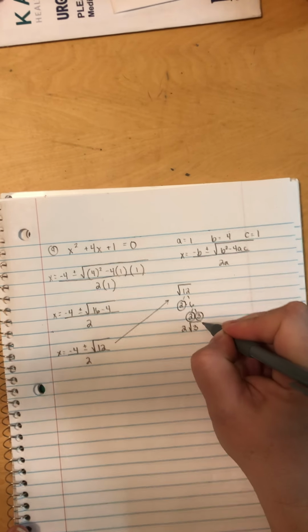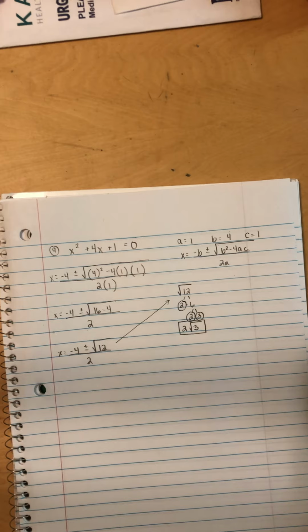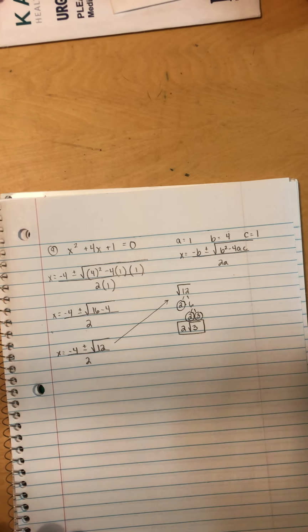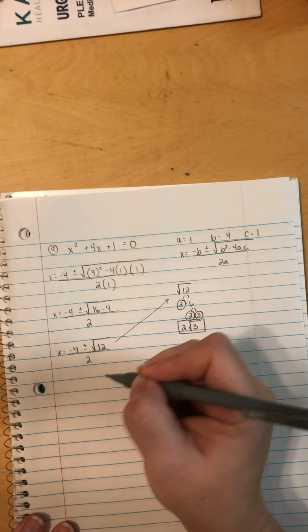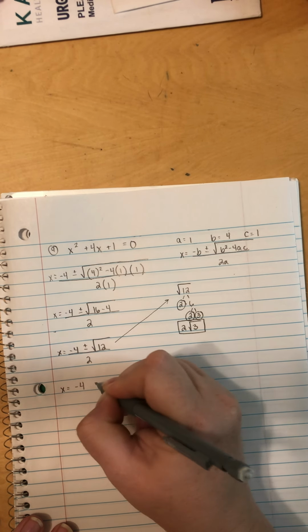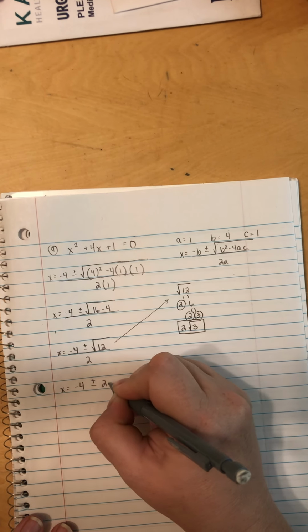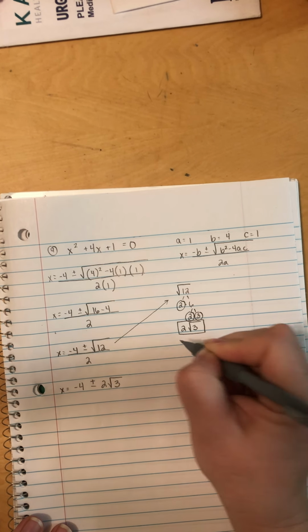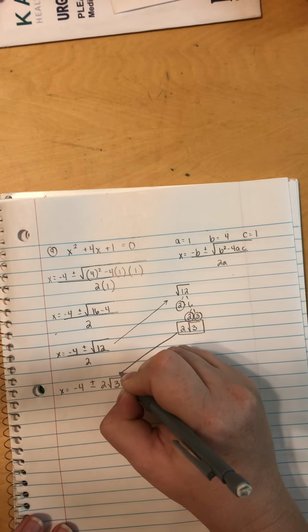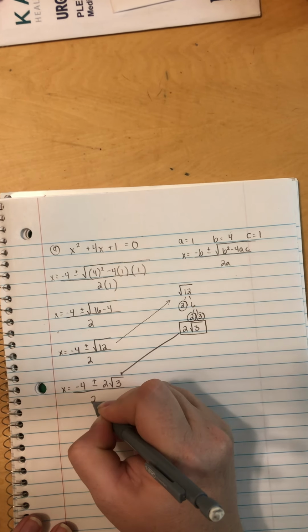So this is going to go right back in. So it's going to be x equals negative 4 plus or minus, now this is going to go here, 2 square root of 3, and then all of it is again going to be divided by 2.